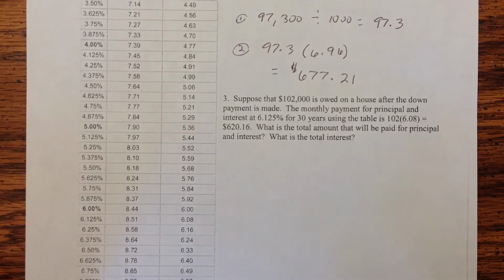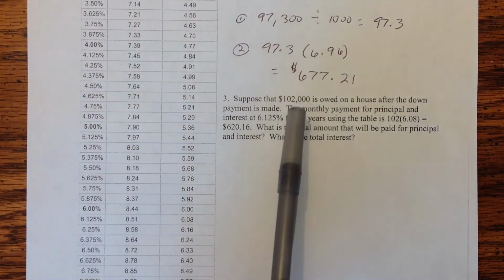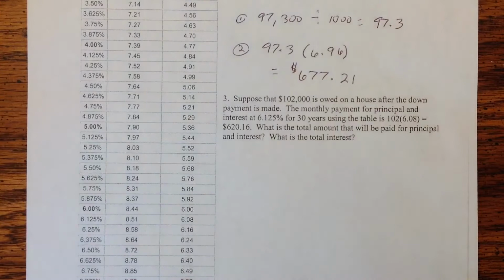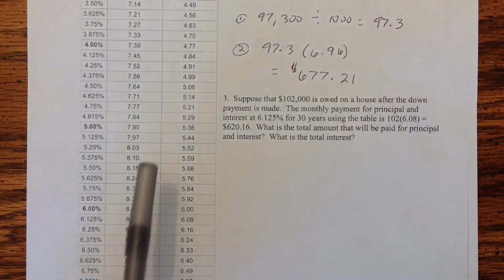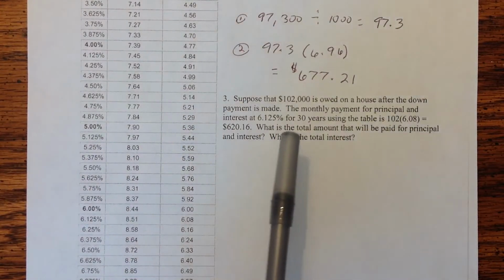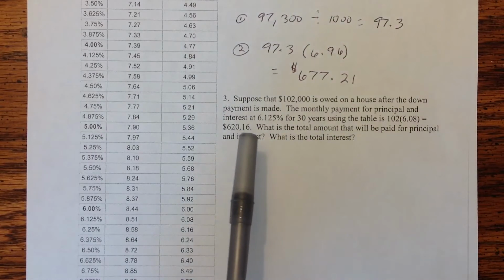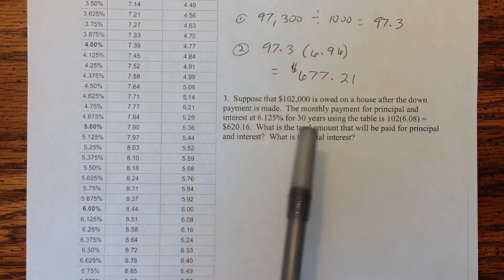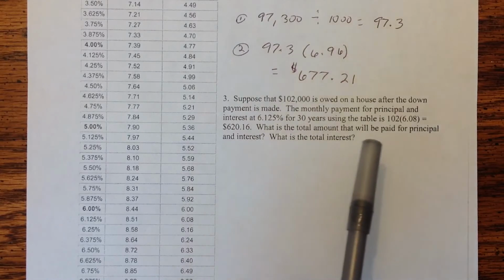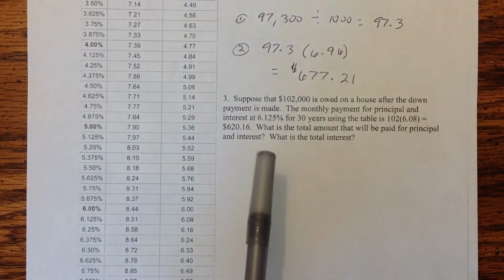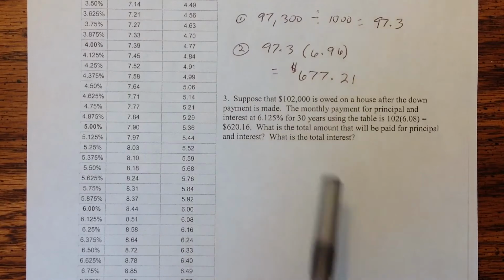Example 3 says, suppose that $102,000 is owed on a house after the down payment is made. So this is what you need to borrow from the bank. The monthly payment for principal and interest at 6.125% for 30 years using the table, so they're doing the math for you already, is $620.16. What is the total amount that will be paid for principal and interest? And what is the total interest?